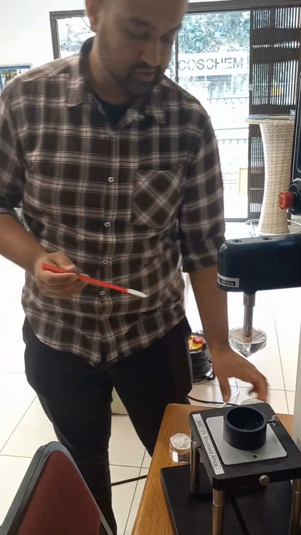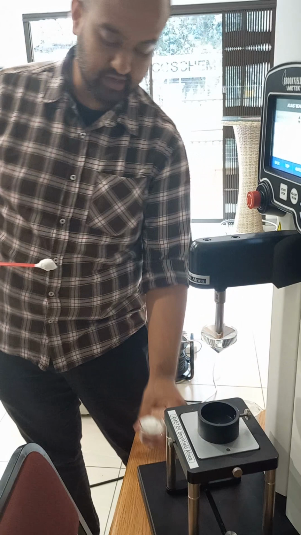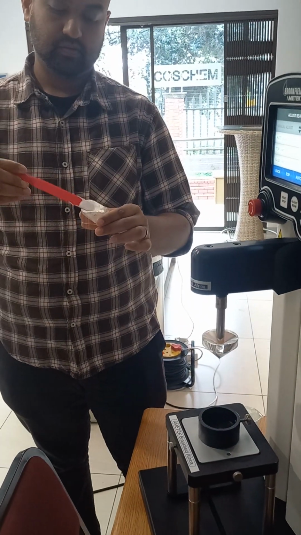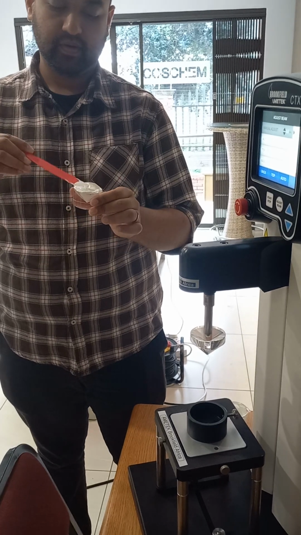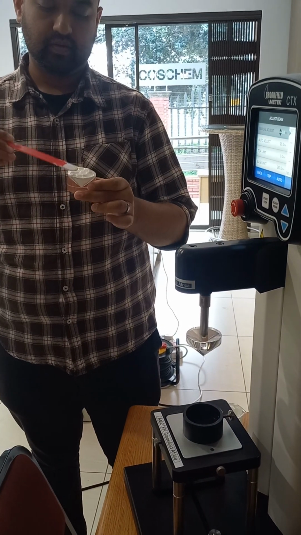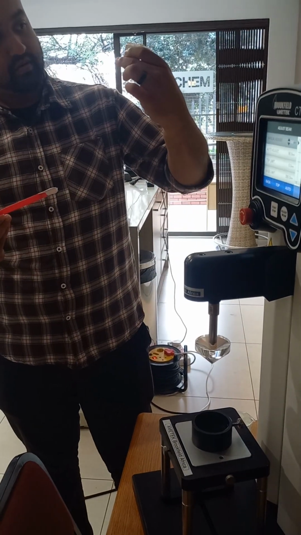Okay, we just make sure that we don't have a lot of air in the sunscreen because that will compromise the analysis. So as I'm adding it, I'm just trying to release whatever air bubbles are in there. That's all good.